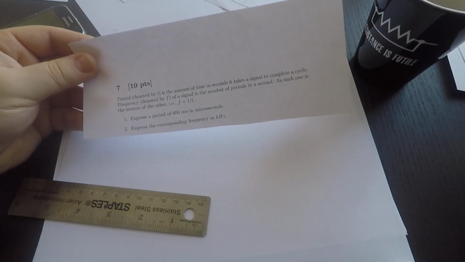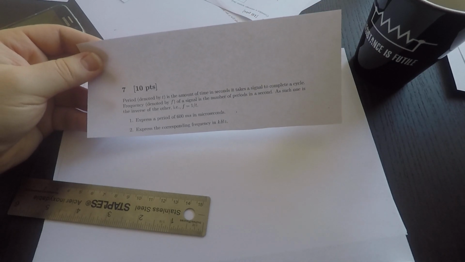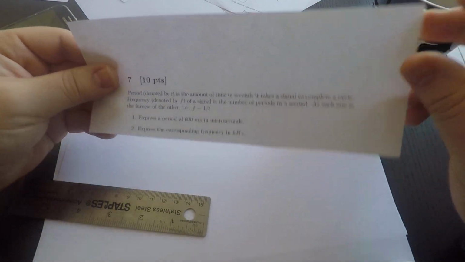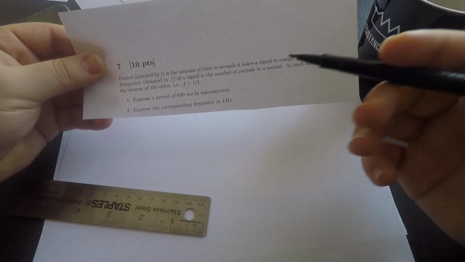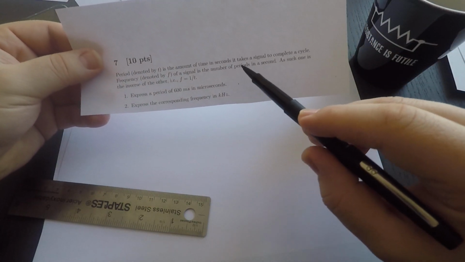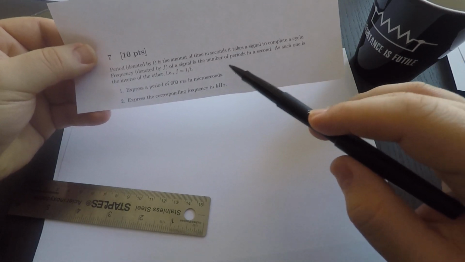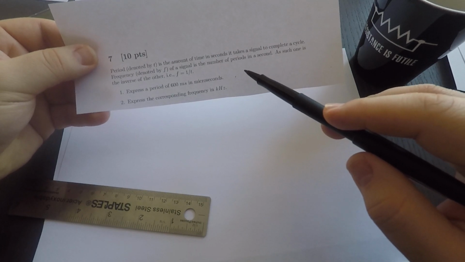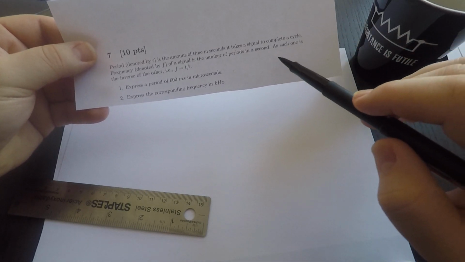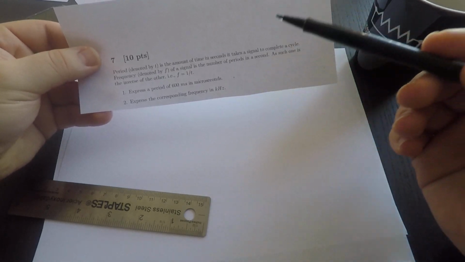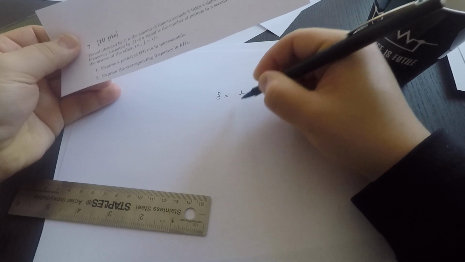Okay, this question is interesting because it's both an instruction, it teaches you something, as well as asks you for something. So if we read the question, it says period, denoted by T, time, is the amount of time in seconds it takes a signal to complete a cycle. Frequency, denoted by f, of a signal is the number of periods in a second. As such, one is the inverse of the other, i.e. f equals 1 over T.